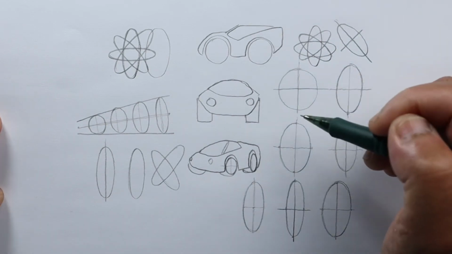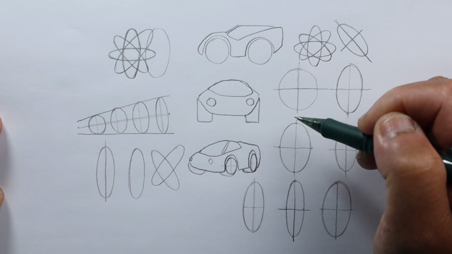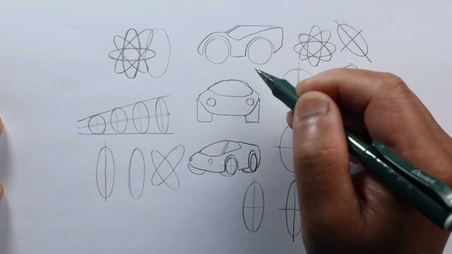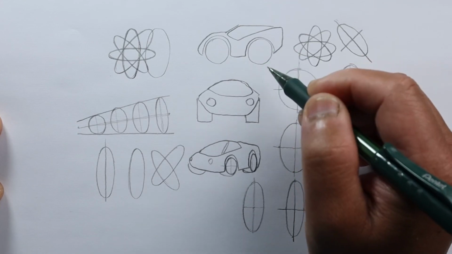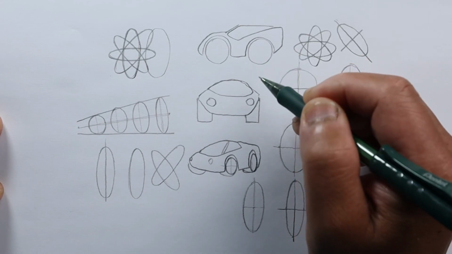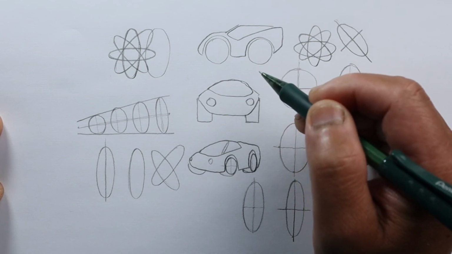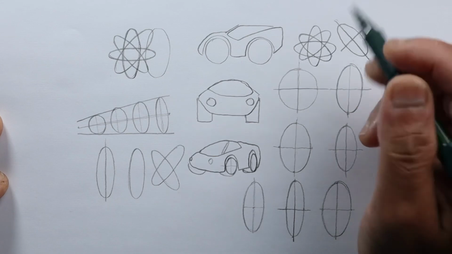Alright, there you go guys. I hope this video helped you some and you learned a few things. Just remember, keep practicing, draw lots of ovals, and remember that you're never gonna draw it perfectly. If you need a perfect ellipse or oval, use an ellipse guide, especially for technical drawings.